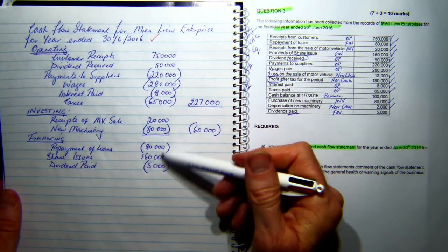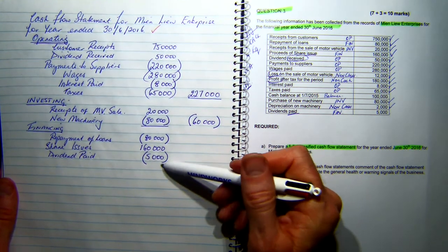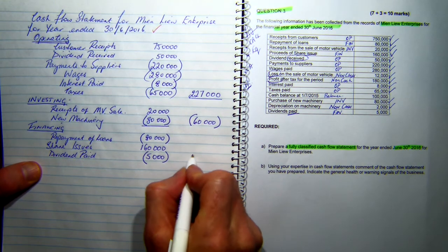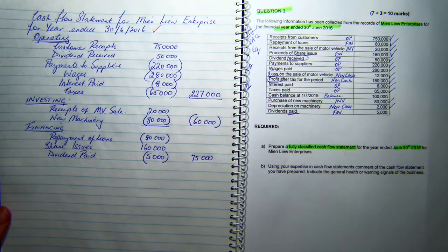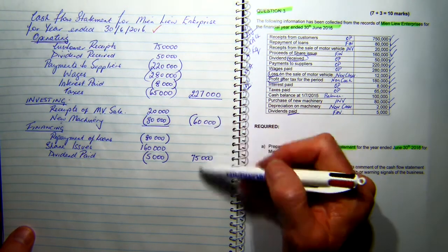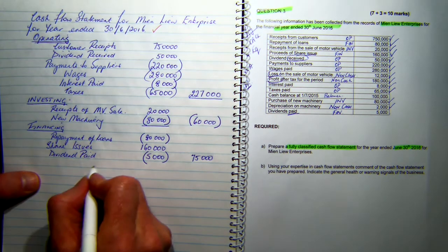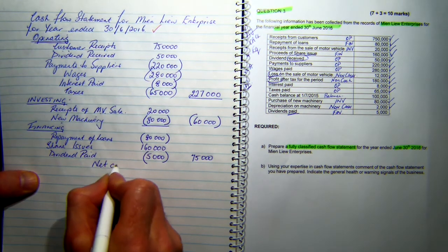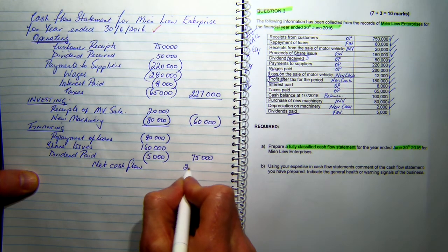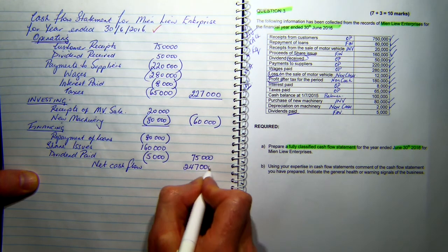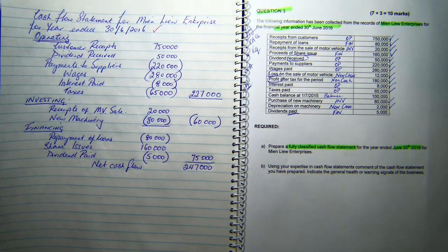So what have I got there? That's 80,000, 75,000, and it's a cash inflow. So let's have a look here. 227 and 15 is 242. So net cash is 247,000. So that's the amount of cash flow in.